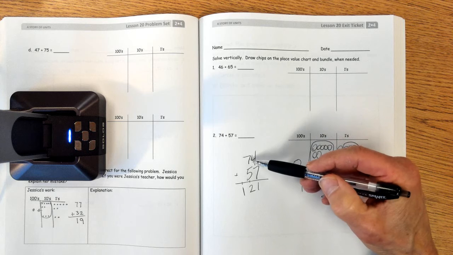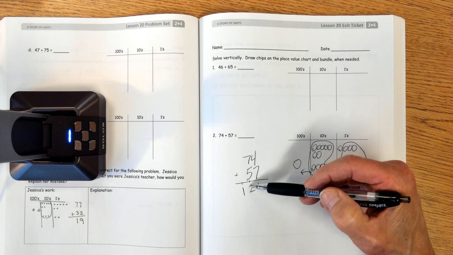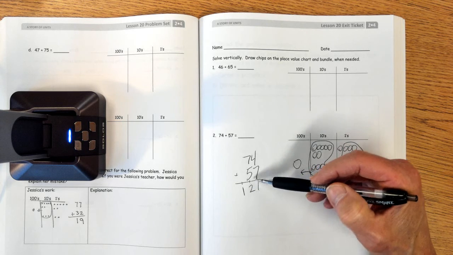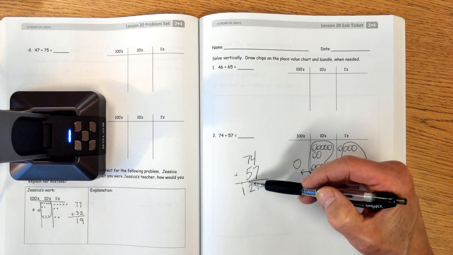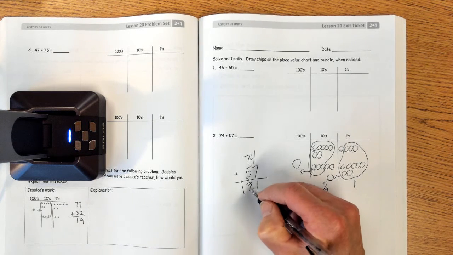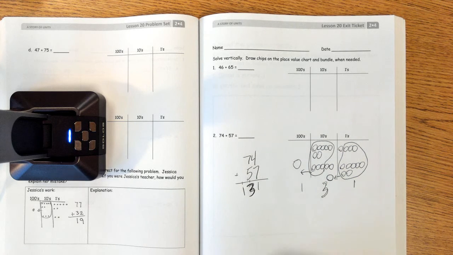And in the vertical form, we added the 7 and 5, and that made 12. So I recorded the 12 like this, 2 ones and 100. And I skipped counting this one. I ignored it, and that was a mistake. It should be 3.